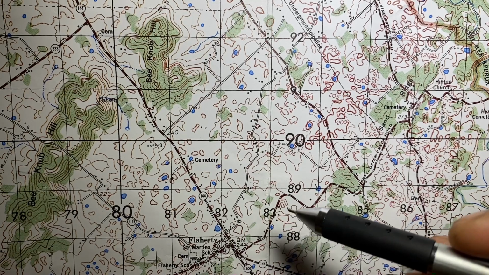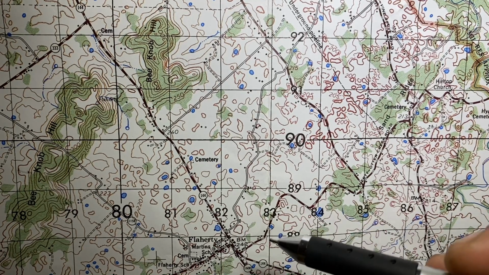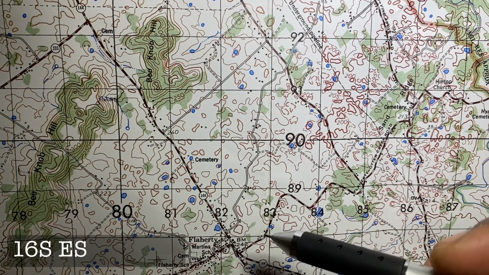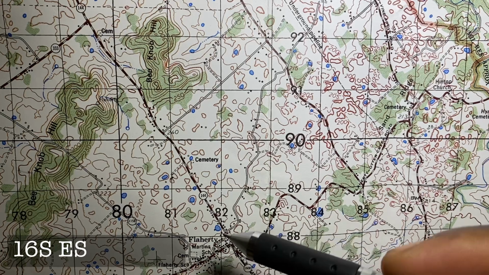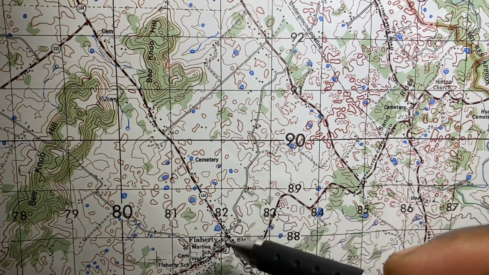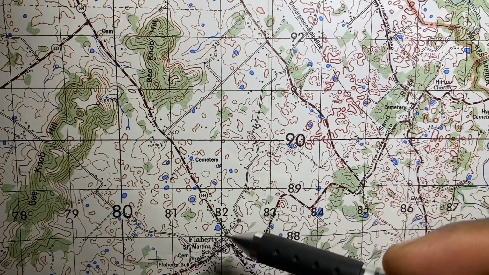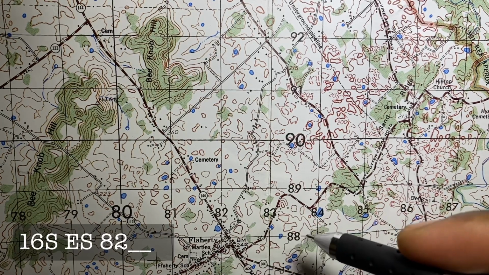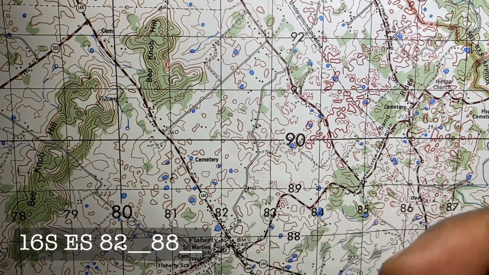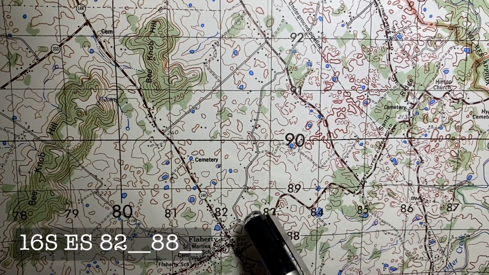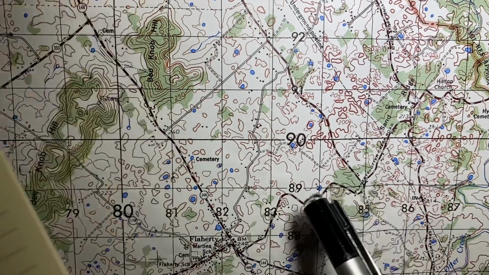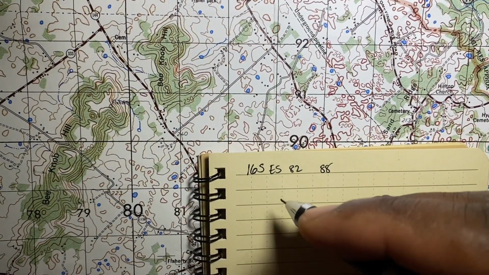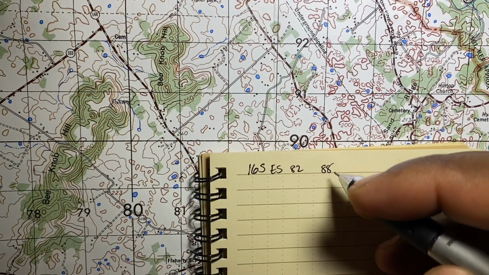I know the first thing I'm gonna write down is 16 Sierra, Echo Sierra, and then I know my longitudinal line is 82. My latitudinal line is 88. So I know the big grid square I'm looking for is right here, is 8288. All right, and this is how I'm gonna write it down. So I put 16 Sierra, Echo Sierra, 8288.